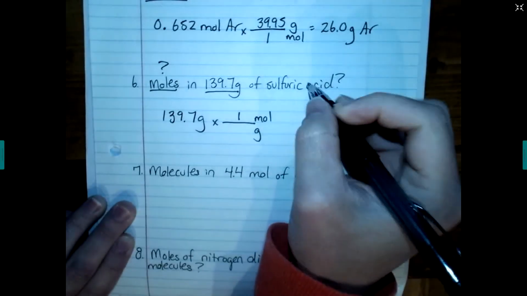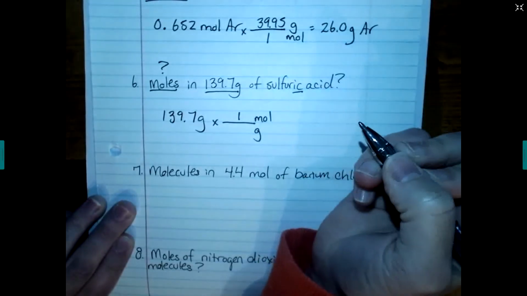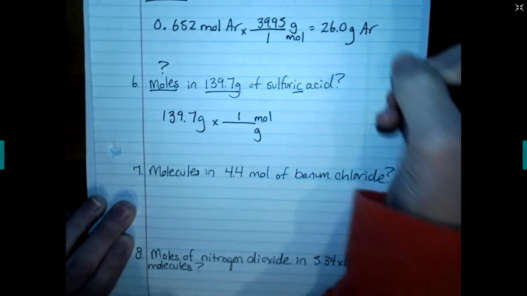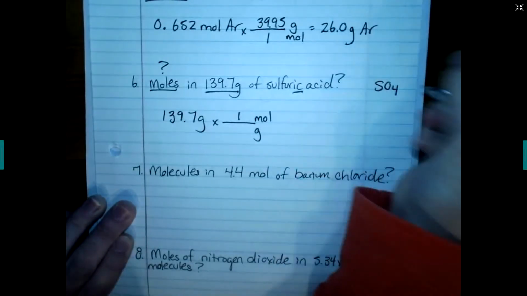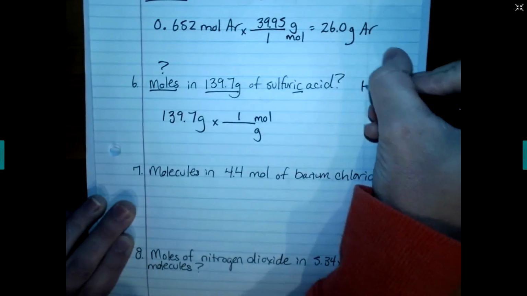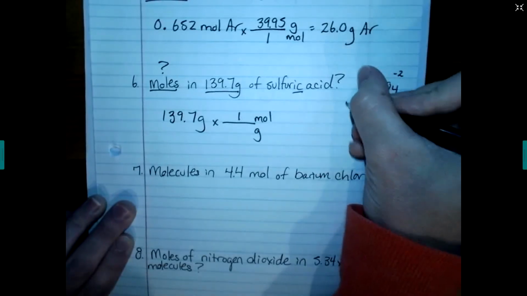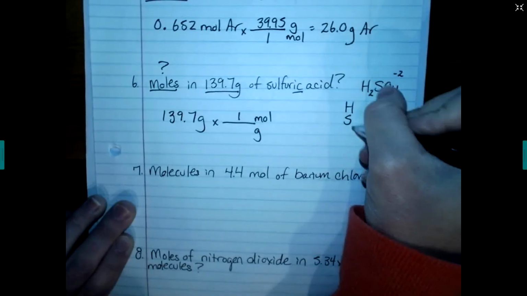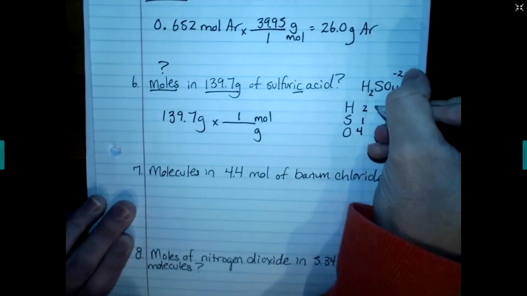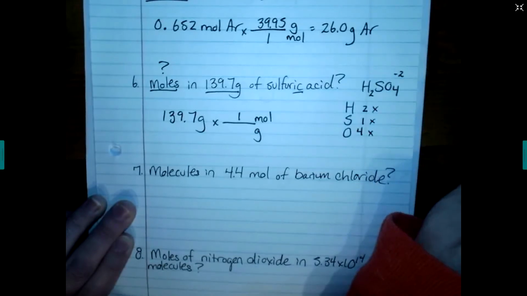Well, hopefully you remember how to write formulas for acids. If it ends in ick, then we're talking about sulfate. I ate something icky. So that's SO4. SO4 has a -2 charge, so we need 2 hydrogens in front of it. So now I'm going to list out each element. 2 hydrogens, 1 sulfur, 4 oxygens, and I'm going to multiply by their molar masses.